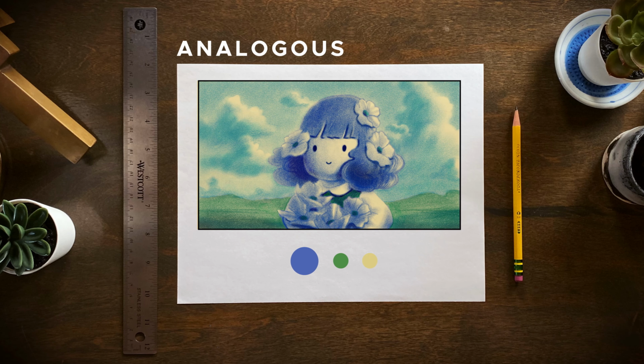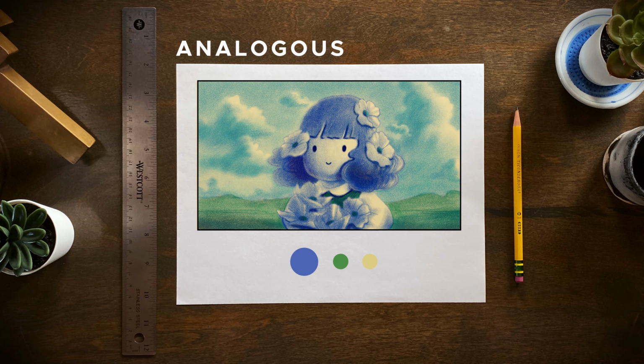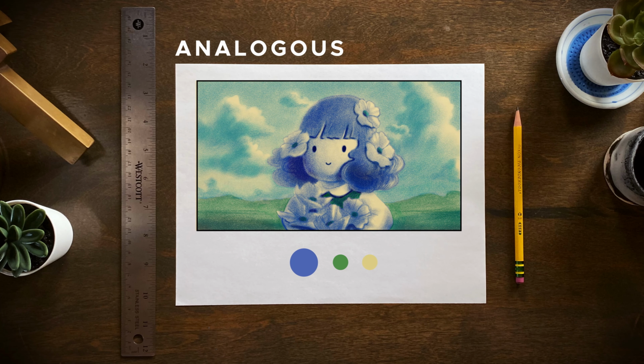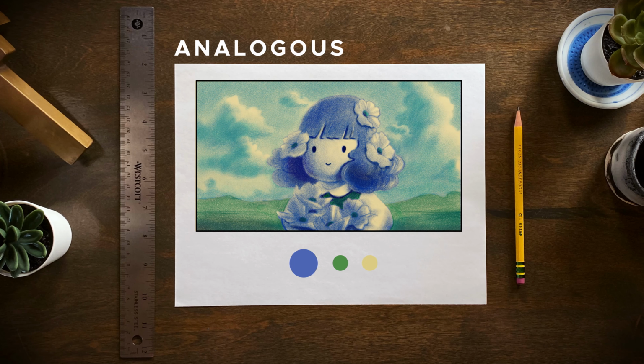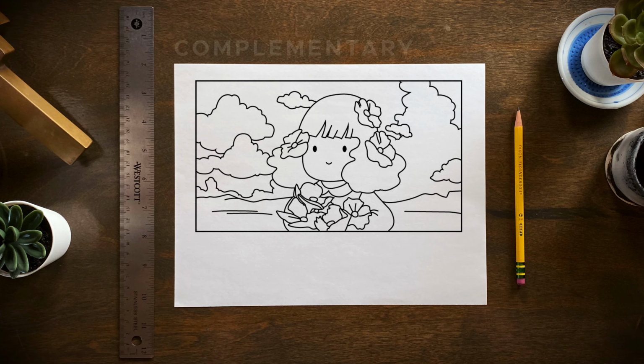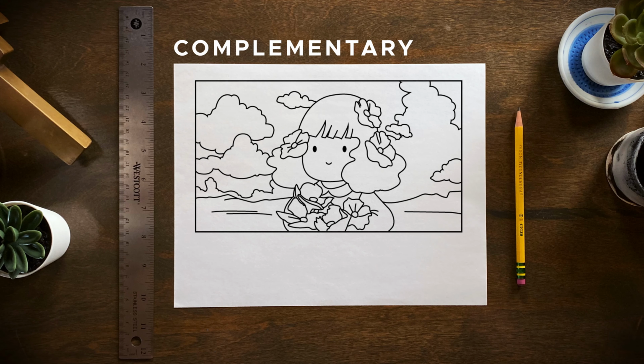You can find a lot of analogous colors in nature. Whereas the color wheel depicts vivid, pure colors, there are a lot of subtleties, transitions, and slight variations in the colors of natural phenomena. Third is the complementary color scheme.